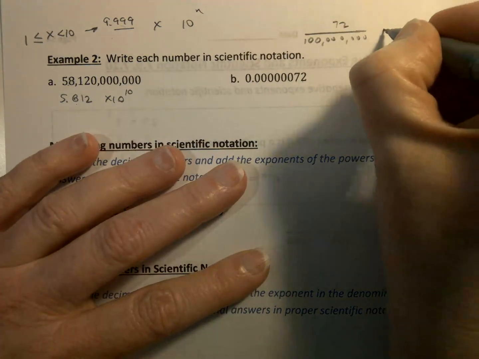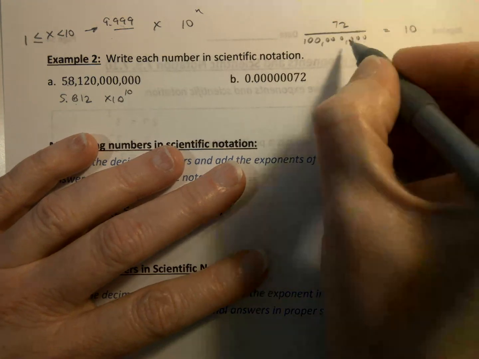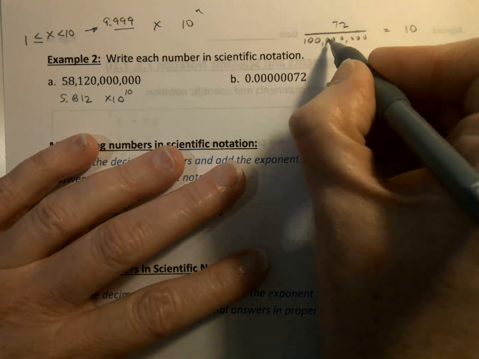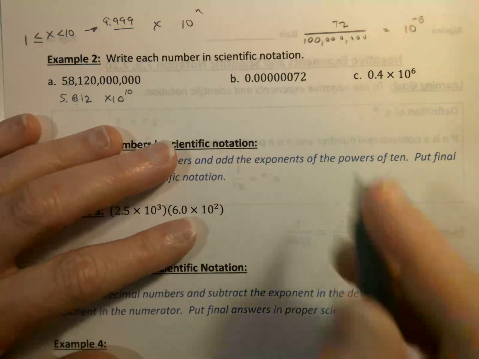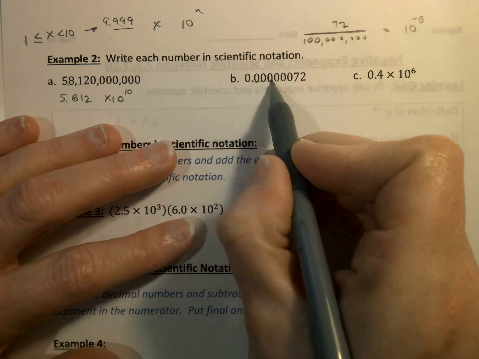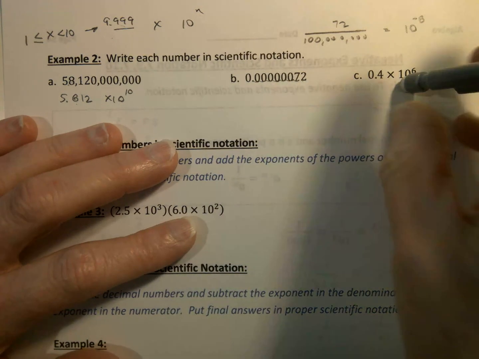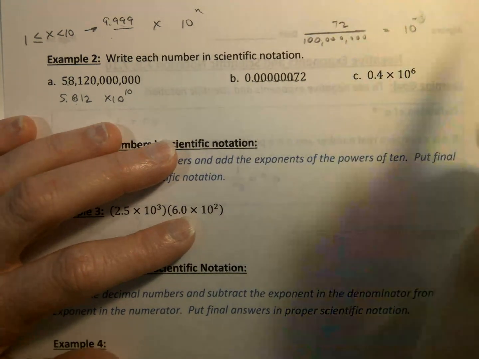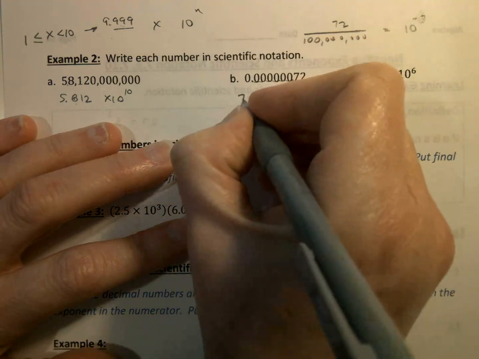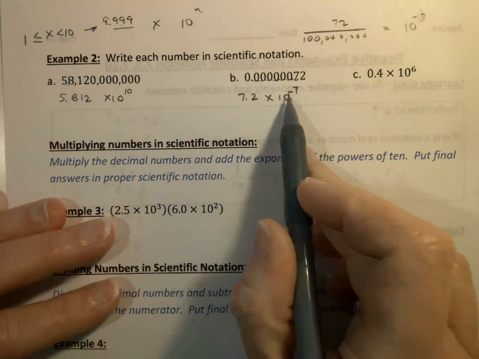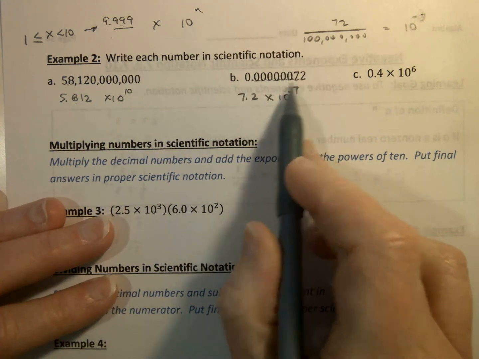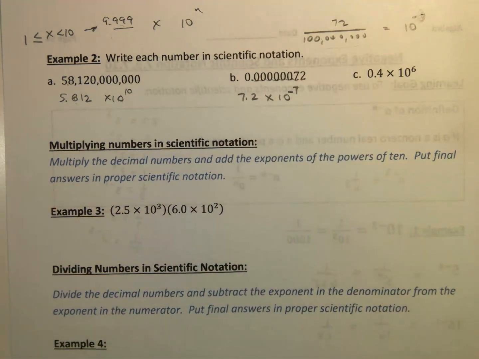So this is the same as 10 to the 1, 2, 3, 4, 5, 6, 7, 8 to the negative 8, right? 1, 2, 3, 4, 5, 6, 7. That'd be 10 to the negative 7. All right. So it would be 7.2 times 10 to the negative 7. Negative telling me that this is really a fraction. It's 72 over 100 million.